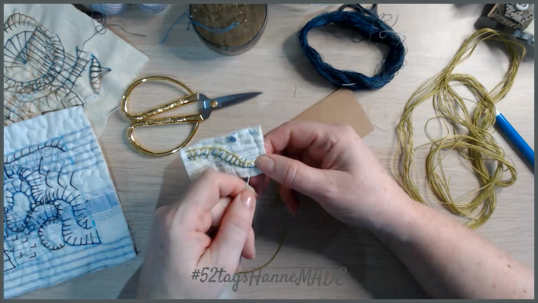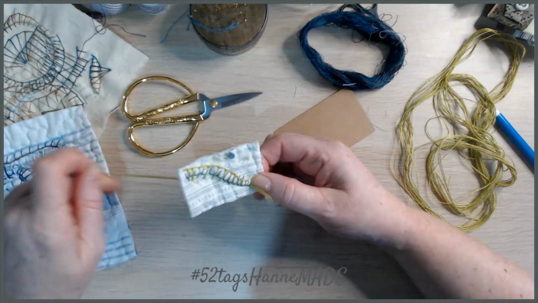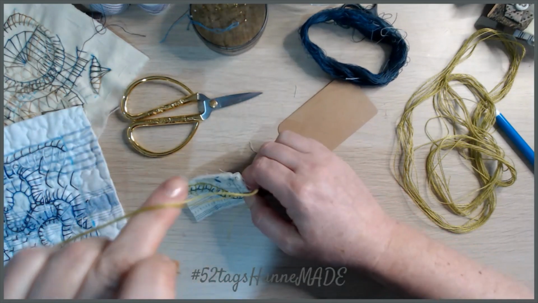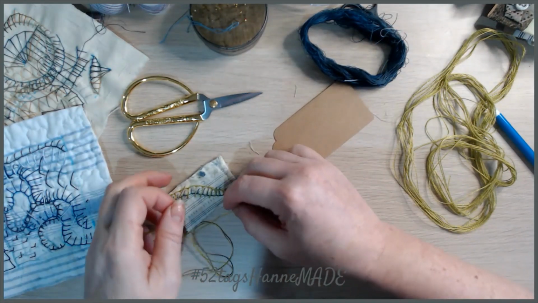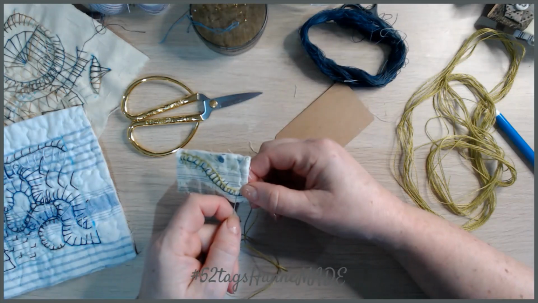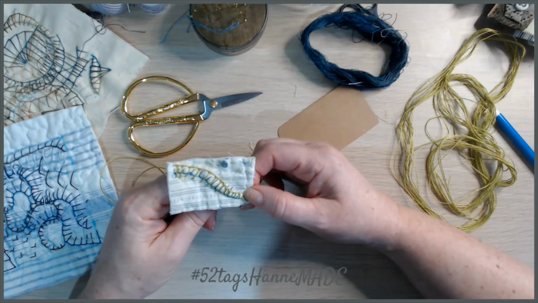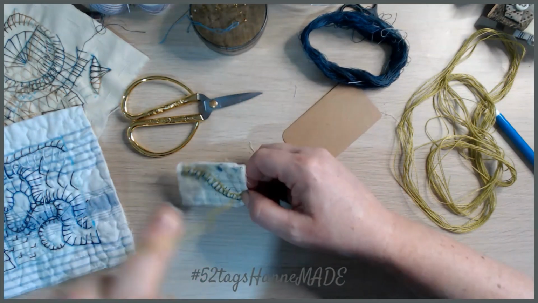But this little bit of vintage quilt has a tiny bit of blue in it and a tiny bit of green, so I just went with the colours that I could see on my bit of fabric.